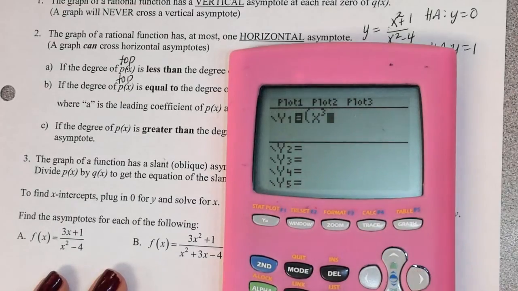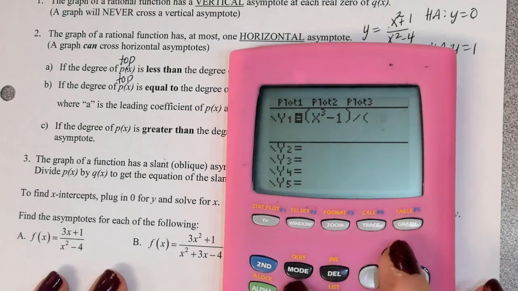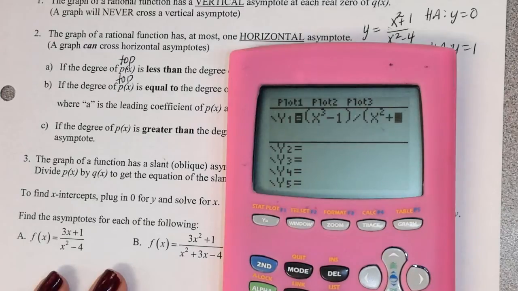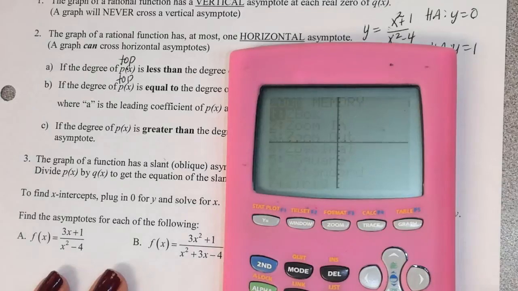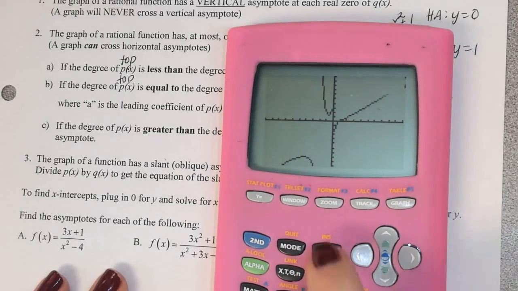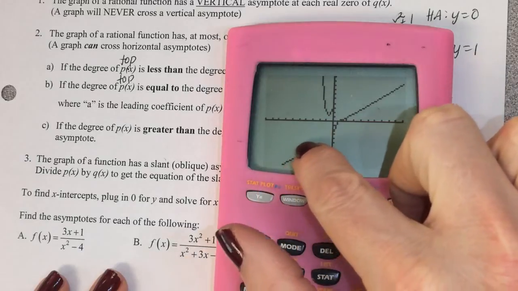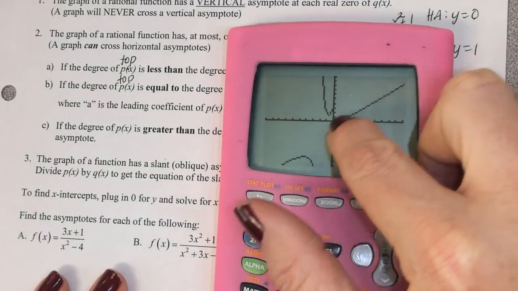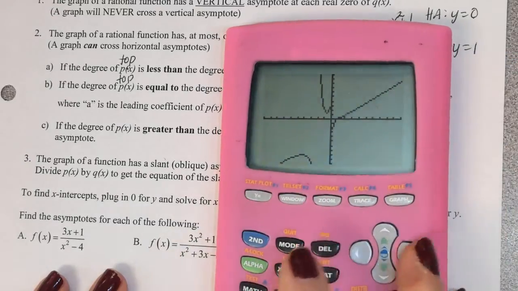Power on the top is greater than the power on the bottom. I'm just putting anything in here. I have no idea what this will look like, but hopefully we'll see the slant asymptote. All right, that does have a slant asymptote. The slant asymptote is going like this. It's an asymptote that it's approaching.